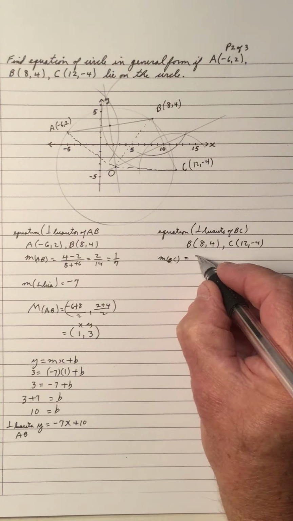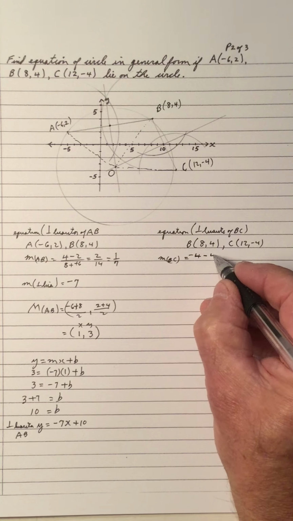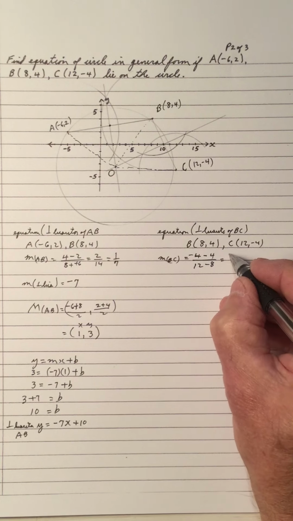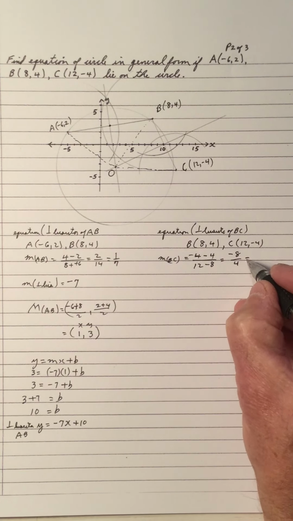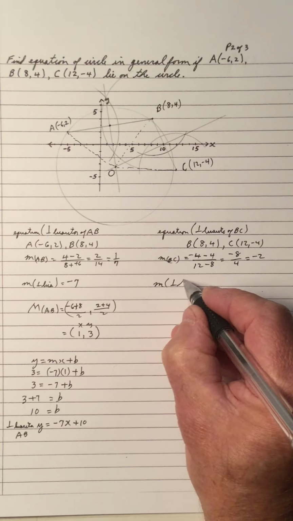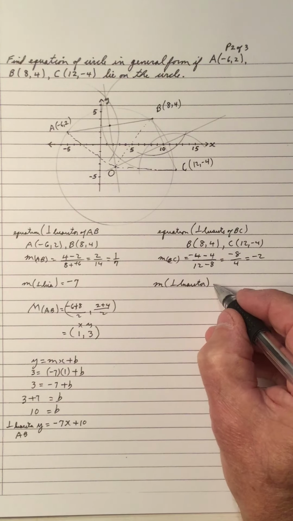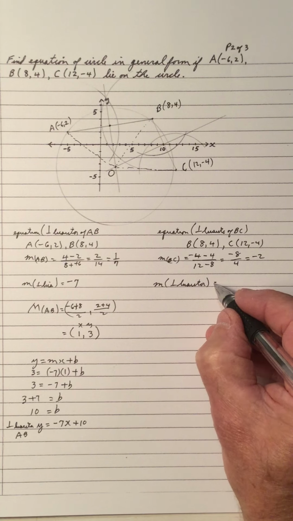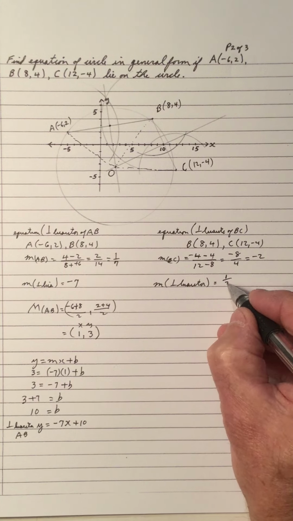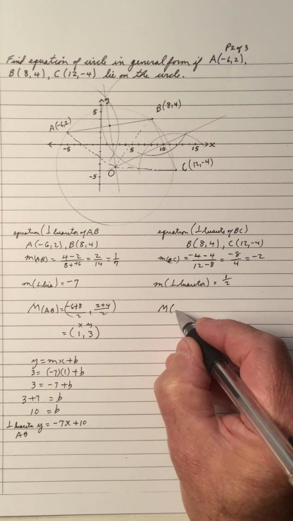So the slope is negative 4, subtract 4, all over 12 minus 8, and that's negative 8 over 4, which is negative 2. So the slope of the perpendicular bisector of BC is opposite of a negative is a positive, and reciprocal of 2 is a half, so it's a positive a half.